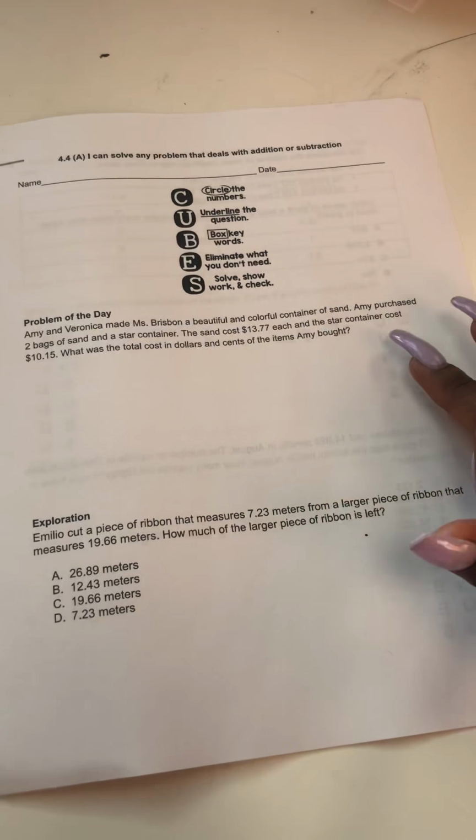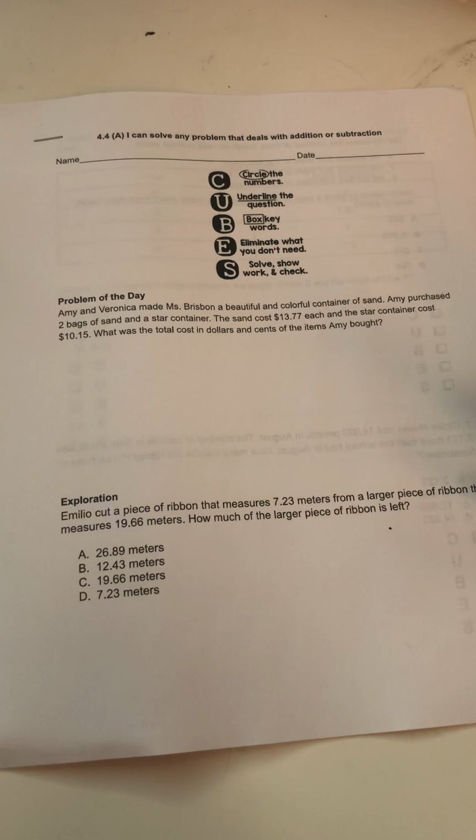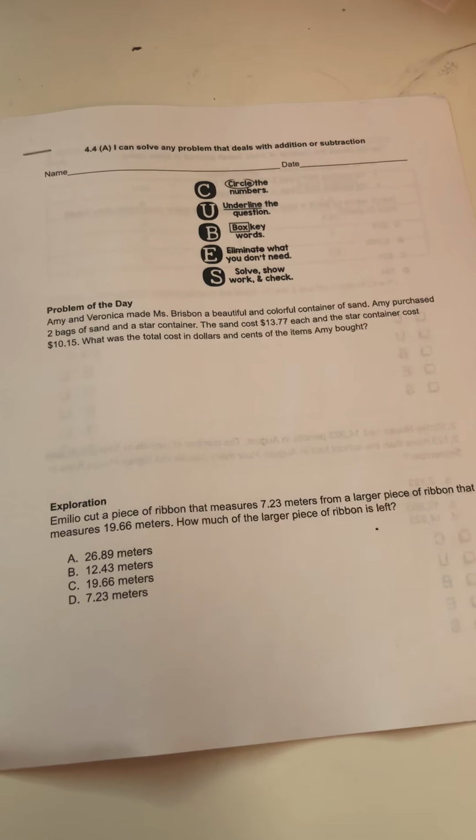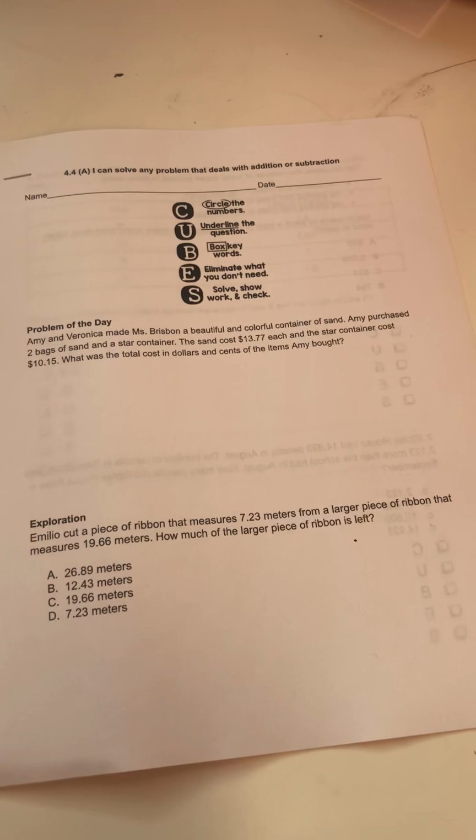So I'm going to go over the problem of the day and the exploration. Your student has gone over both of these already with me, but just so that you know how I taught it to them, and if you need to help them, both of these problems are similar to the ones that are on their homework tonight.